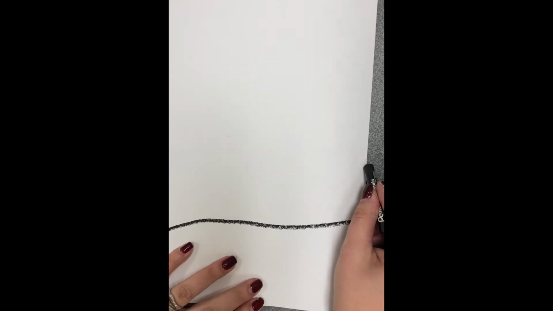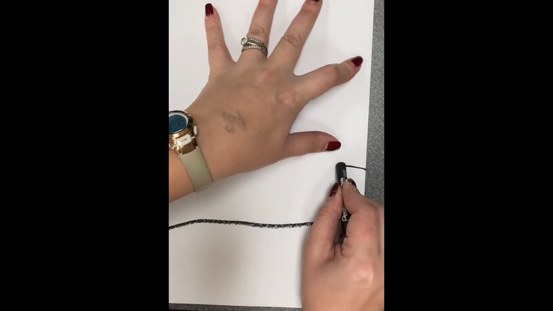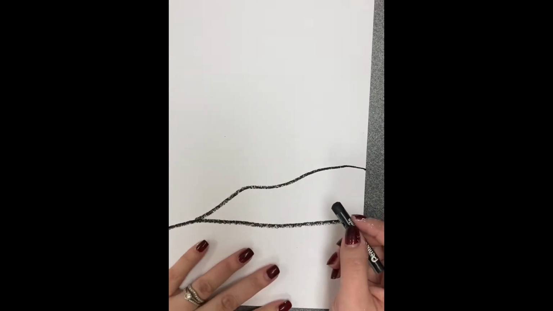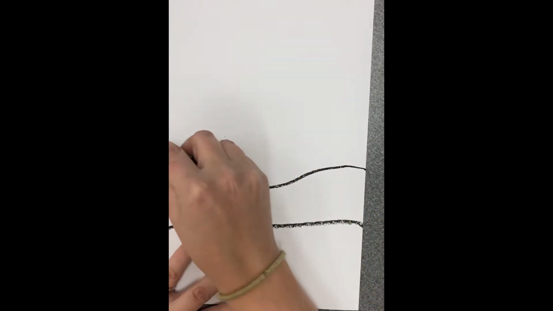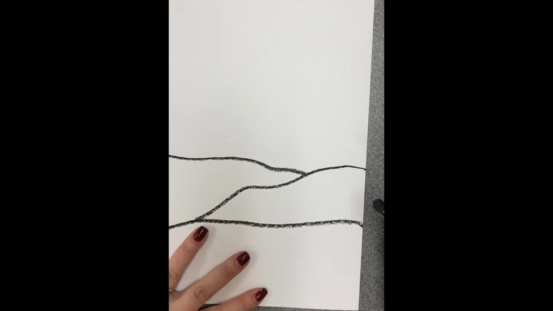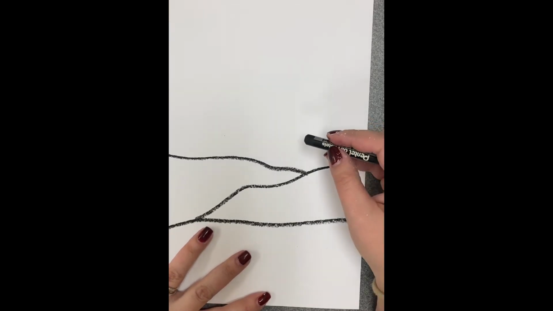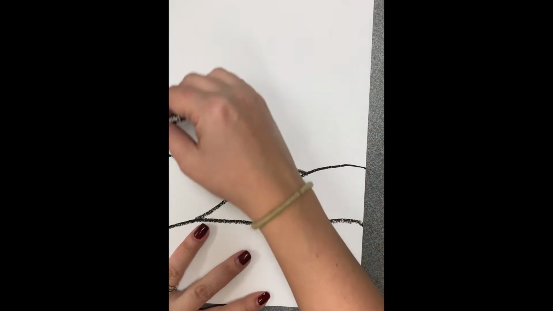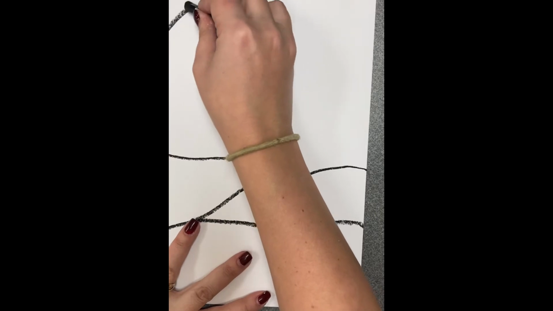Now, we're going to draw another curved line from right to left. And another one back up again that intersects. Now we're ready for the mountains in the background. We're going to draw a tall, curved, upside down U shape for the tallest mountain. So a big upside down U.